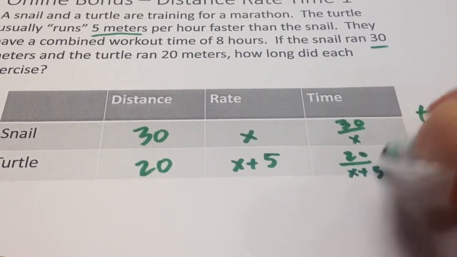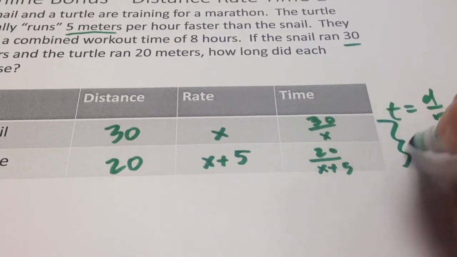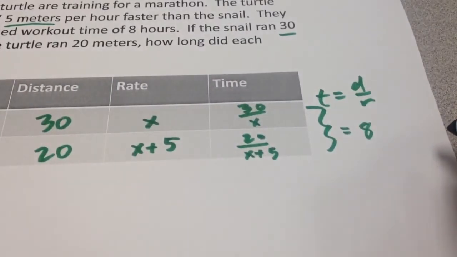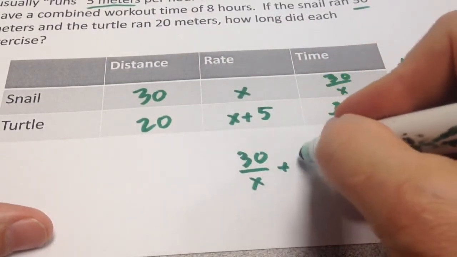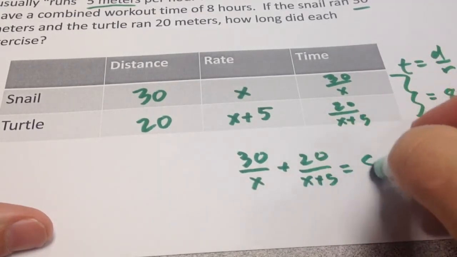And the way these problems have typically worked, those two things are equal to each other, but they're not here. They add up to 8. So that's going to change my equation. So I got 30 over x plus 20 over x plus 5 equals 8.